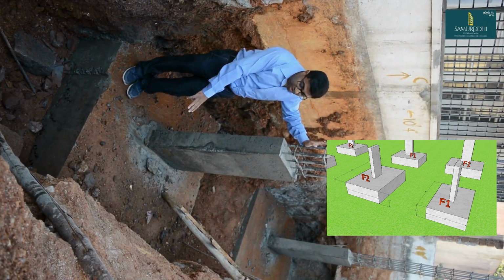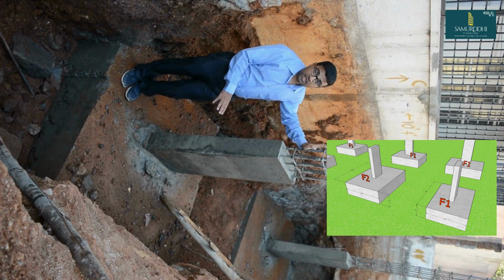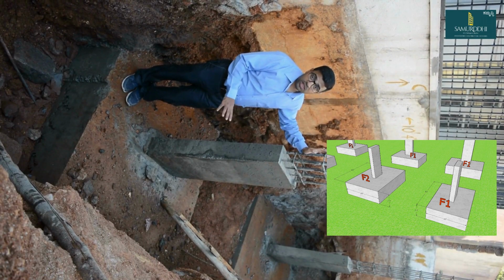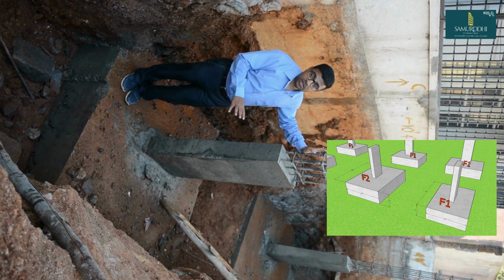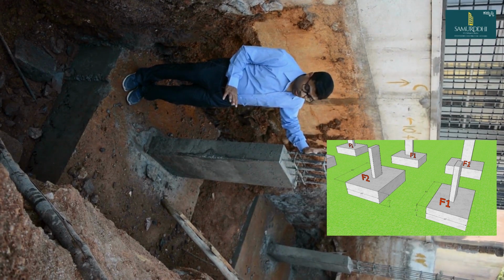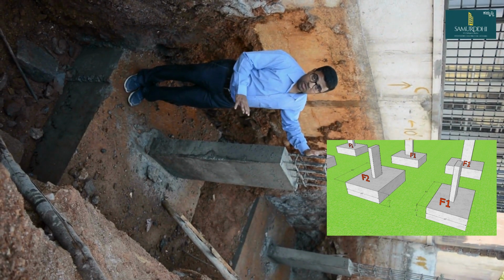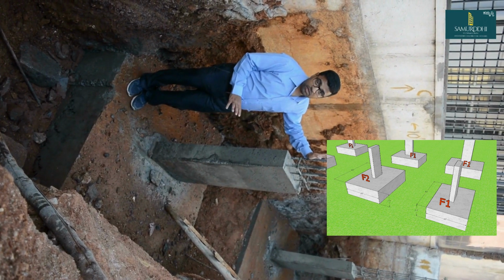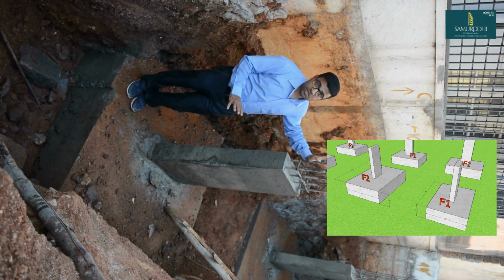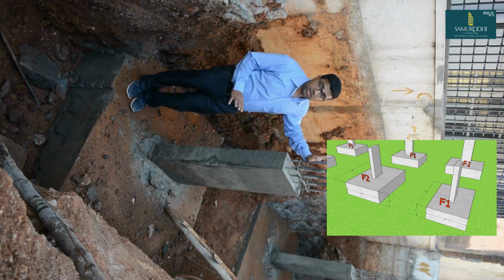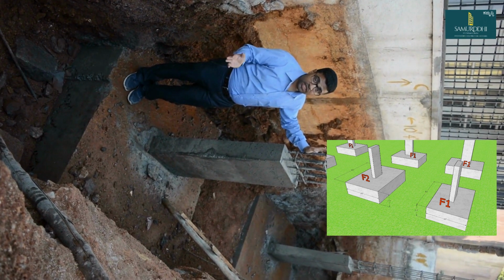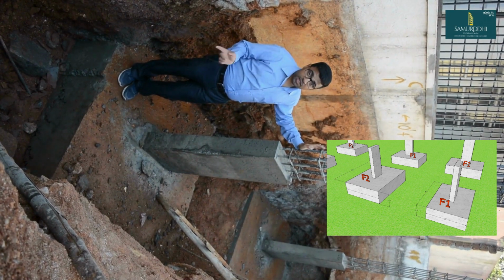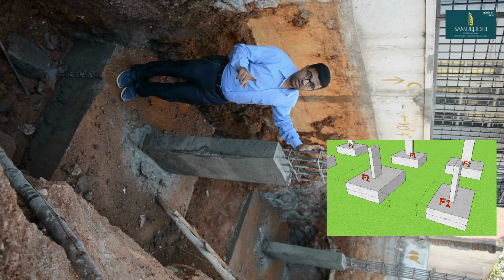So typically we may be using around 150 kg of steel and approximately a minimum of 35 cubic feet of concrete for one foundation. Similarly, the total number of foundations that is designed will help us to calculate and know what the cost of foundation is for that specific project.